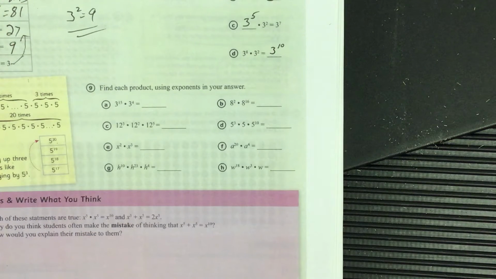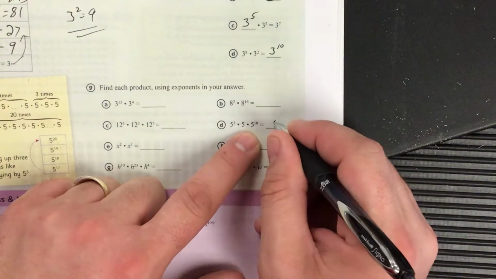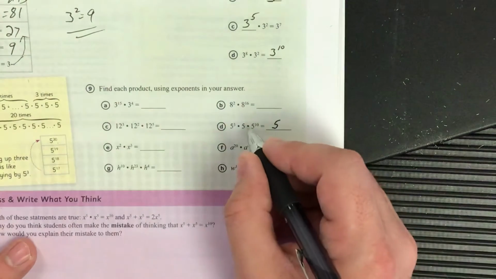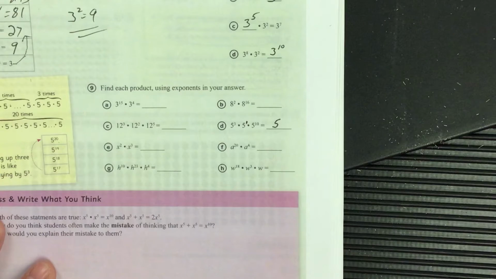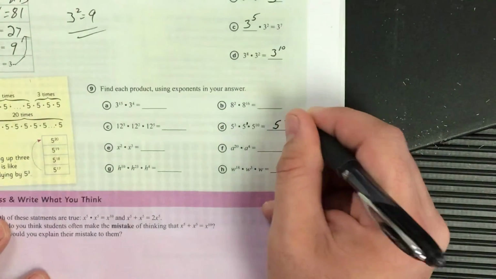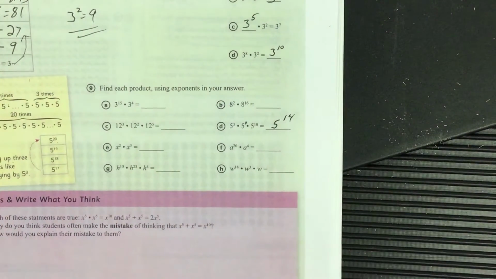Let's do one together, then I'll have you do them. D. 5 to the third, 5 to the first, and 5 to the 10th. 5 to the 12th? No, you have to add the other 5. Oh, wait. If it does not tell you the exponent, it's 1. 5 to the 14th. 3 plus 1 plus 10 is 14. I'd like you to do the other 7, please. Please try those.